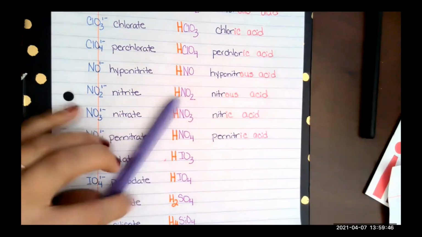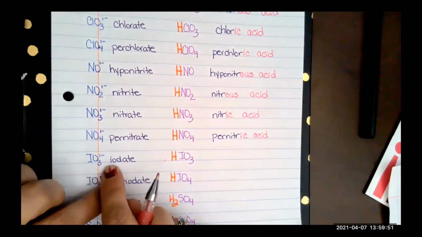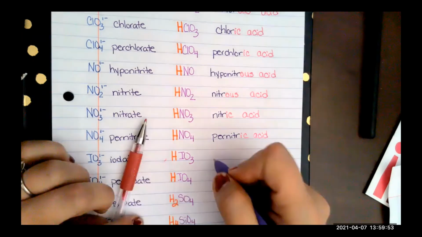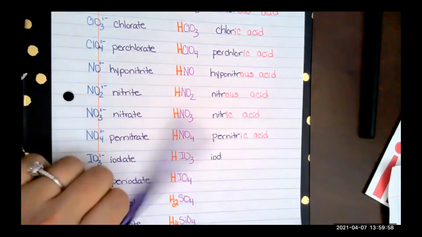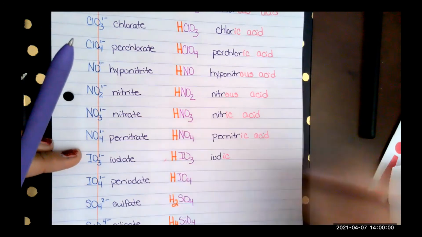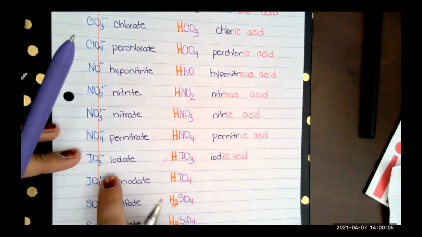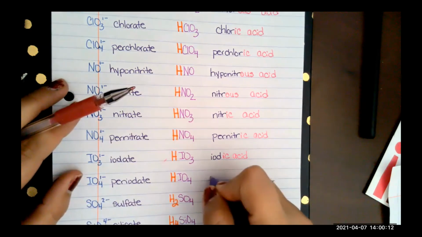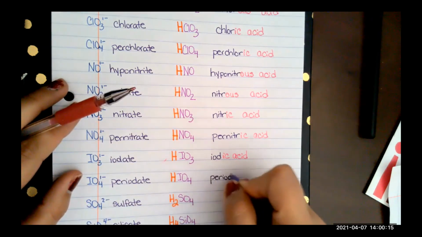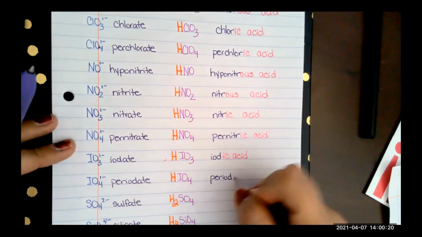acid. So for iodate, you write everything up to ate, so it becomes IOD. And then instead of ate, you're adding IC, so it becomes iodic acid. So for periodate, you write everything up to that ate. So it's P-E-R-I-O-D. Instead of that ate, you're writing IC, so periodic acid.